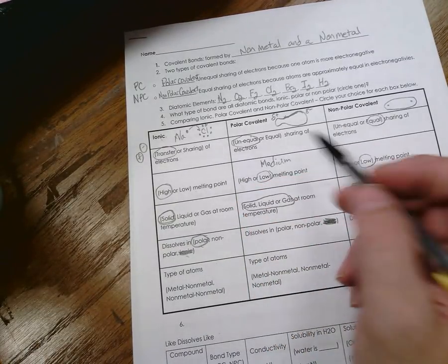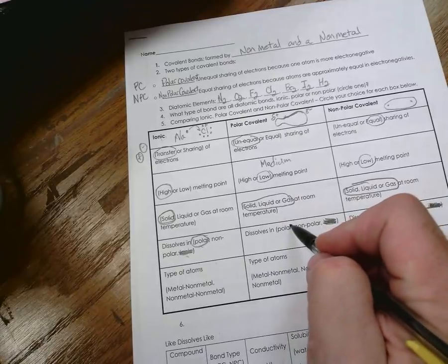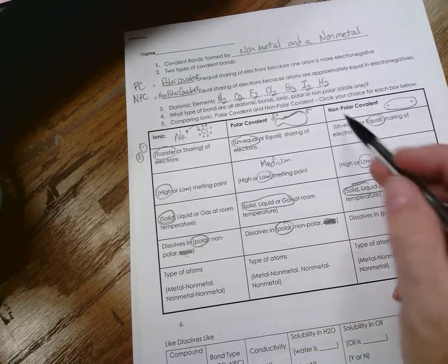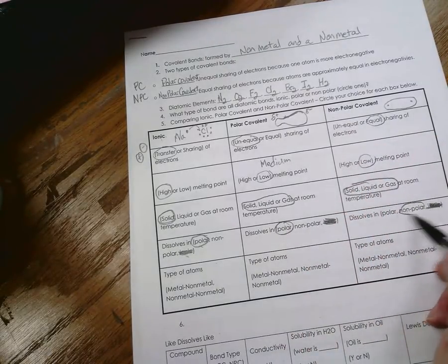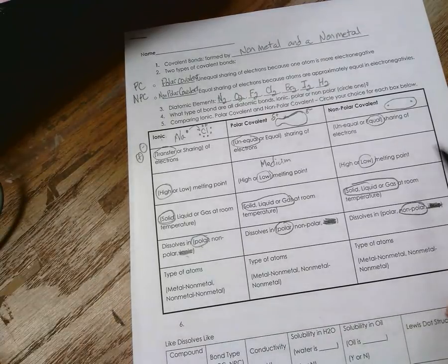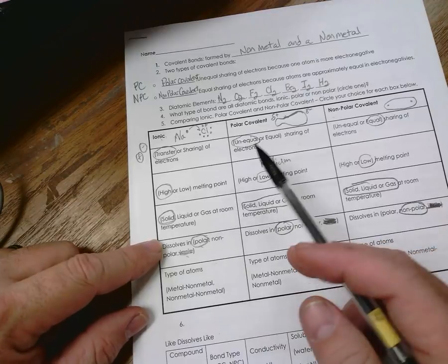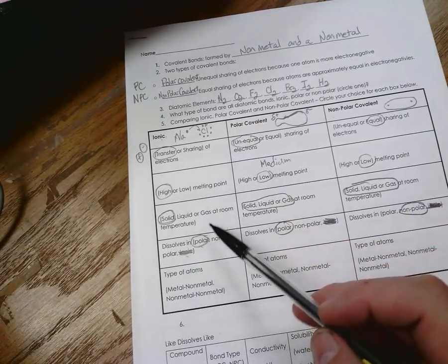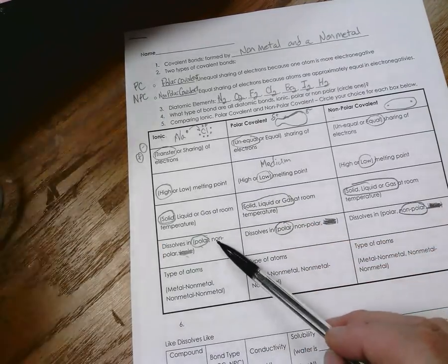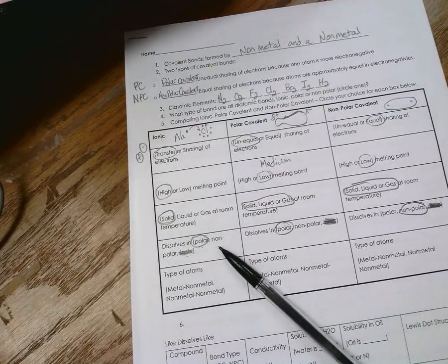Like dissolves like. Polar covalent, polar solvent. Nonpolar covalent, nonpolar solvent. So really the sticky one is the ionic. You just need to know that it's more related to polar than it is to nonpolar, so it needs a polar substance to dissolve it.